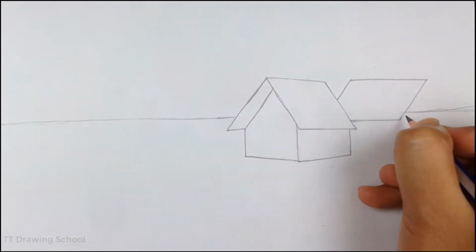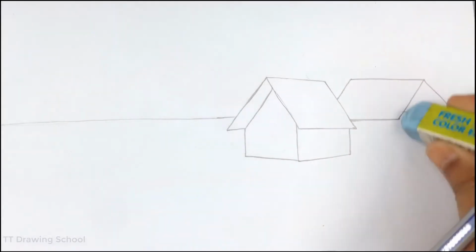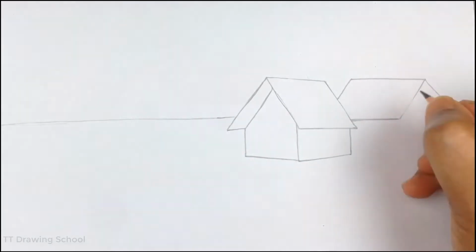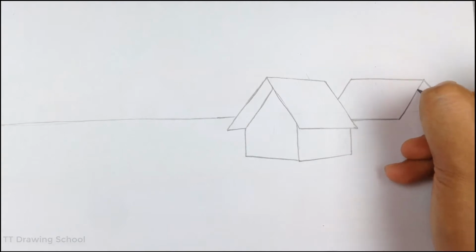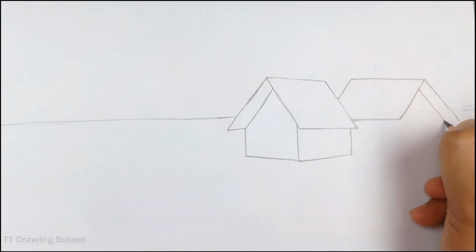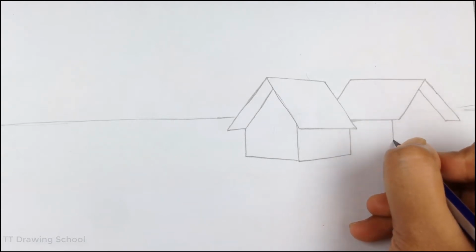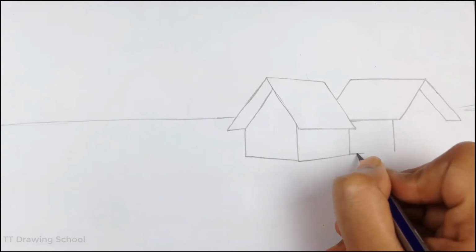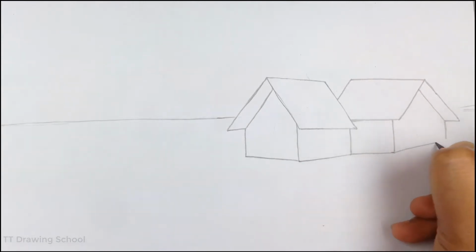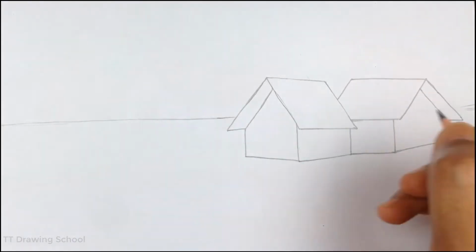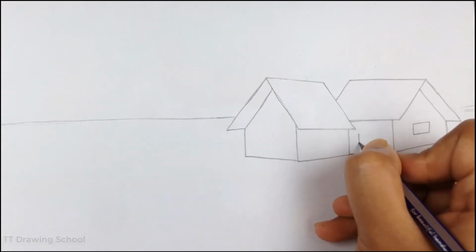Here's my big house. I'm trying to draw one more. Now I'm drawing a tiny window.